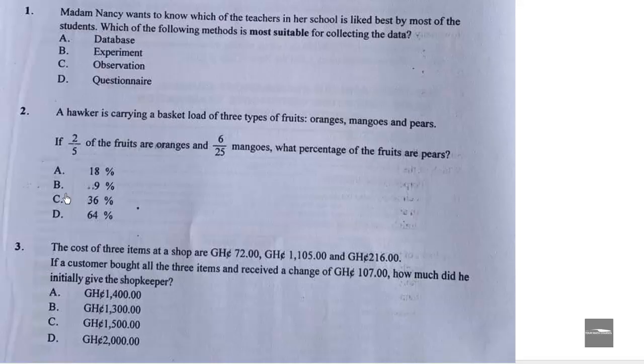So we can add all of these, and see what we'll get. Then we can also add the change to it to know the final amount, or to know the money he gave.